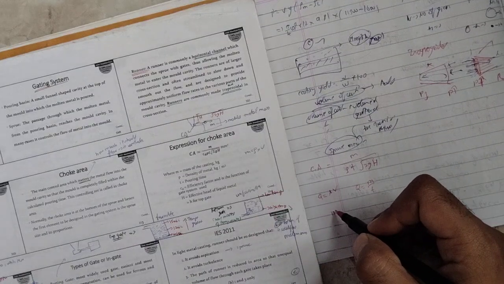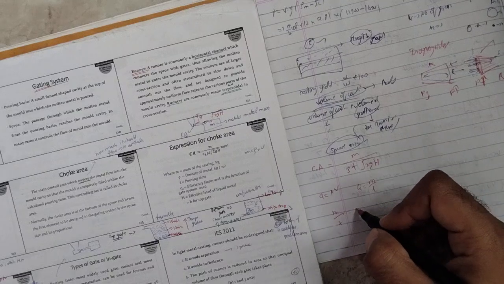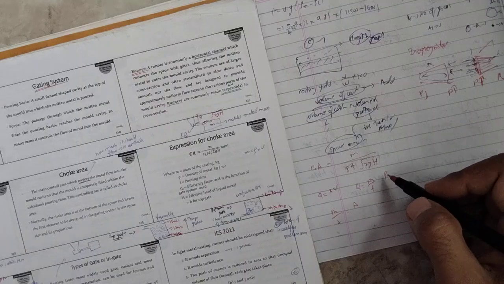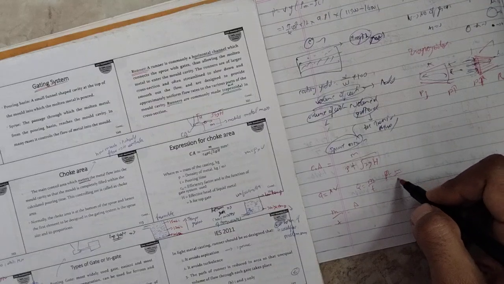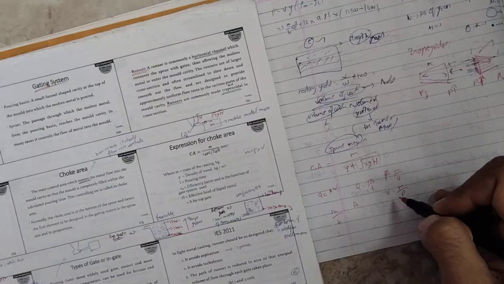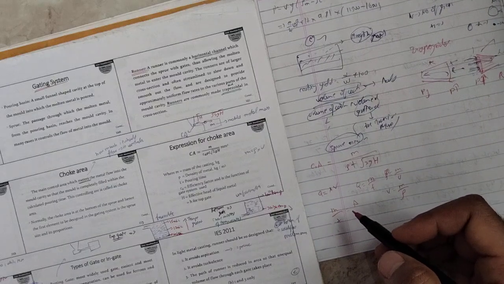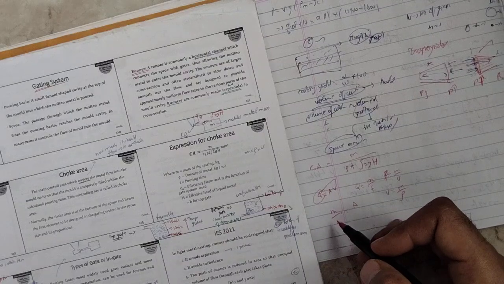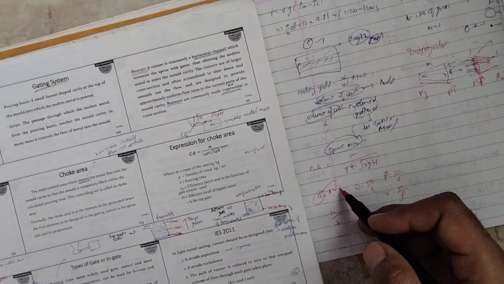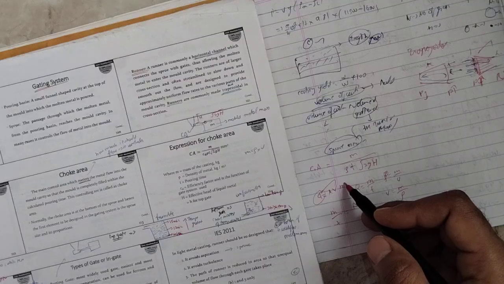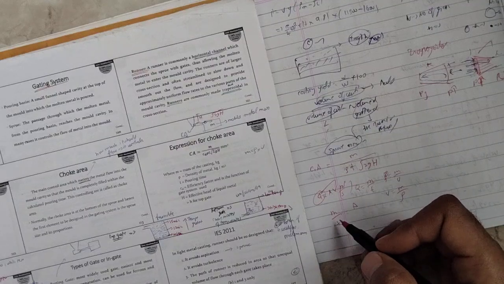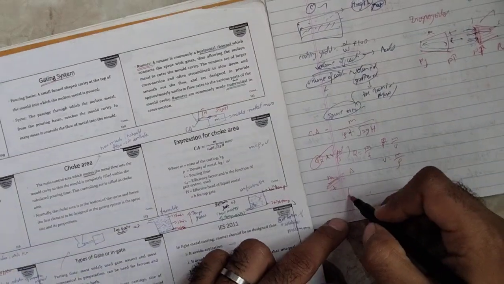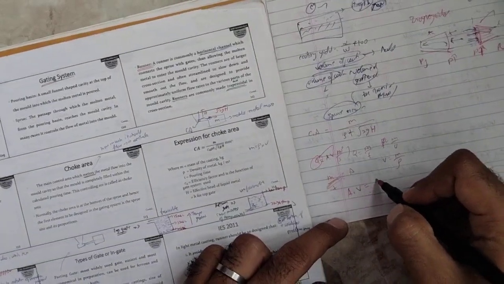So m divided by time equals density into area into velocity. Density equals mass by volume, so volume equals mass divided by density. We need to write Q in another format: area into velocity, in meter cube per second. So area into velocity equals Q.